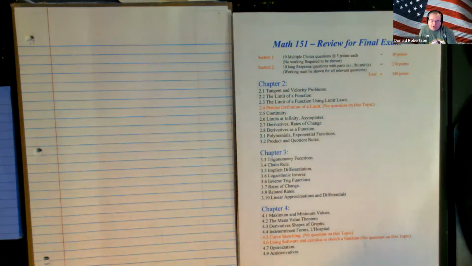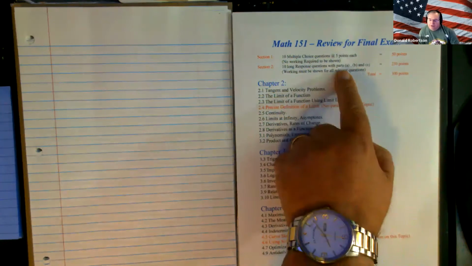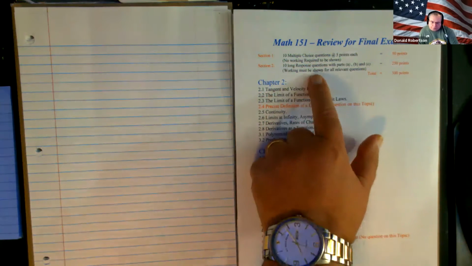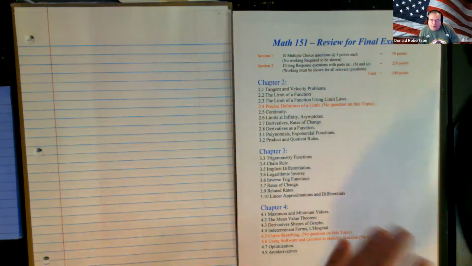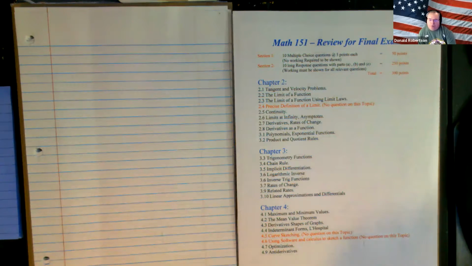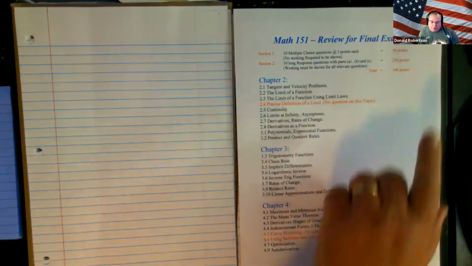Section 2, although it has 10 questions, that doesn't necessarily mean there's one question each. There could be an A, B, C to it, right? That's all that means. And you've got to show working for all of those, unless I clearly indicate in the question you don't need to show working, but most of the time you will. And that's going to be your 300 points.